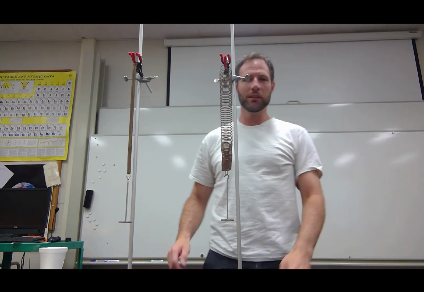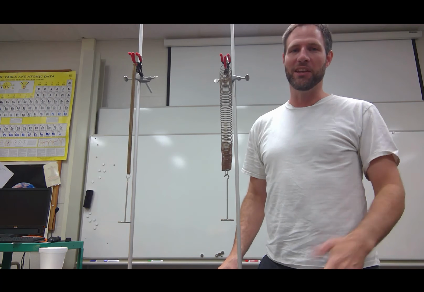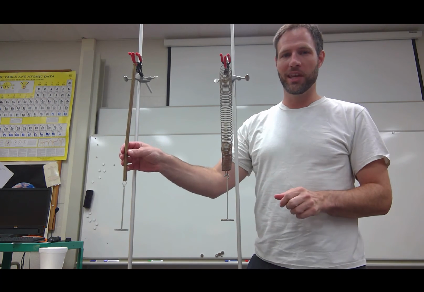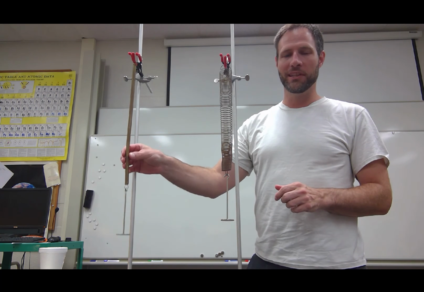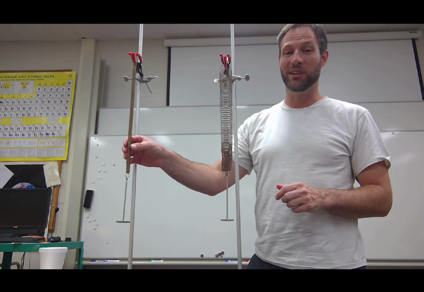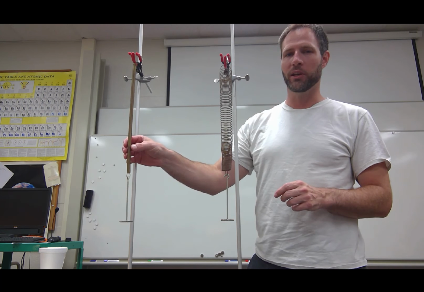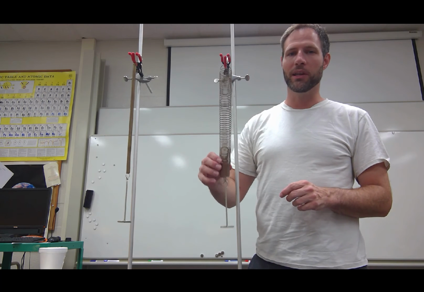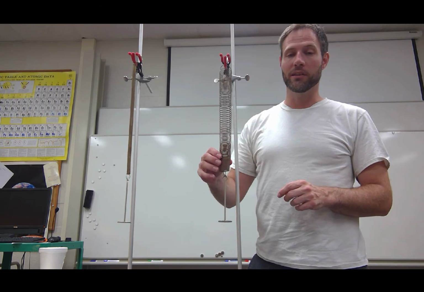Okay, the first thing we're going to look at is how the spring constant influences the speed of the oscillations. What I have here is two springs. This is a particularly stiff spring. It's a strong spring. It has a large K, a large spring constant. This is a weaker spring. It has a smaller spring constant.